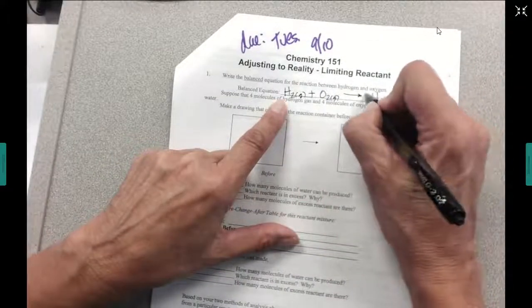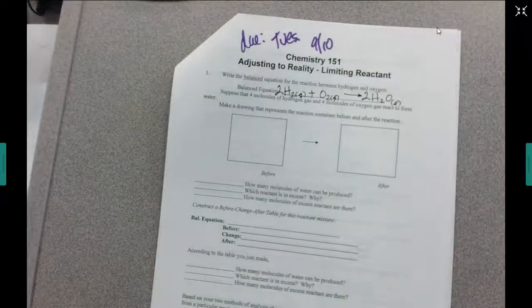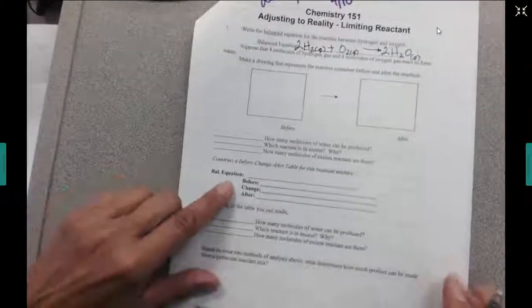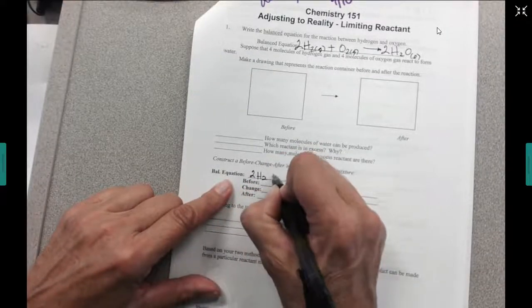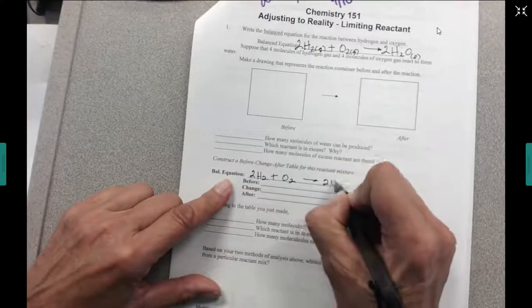I think we need a 2 there, and then I think you need a 2 there. So there's where it goes. You just need 2 hydrogens every time you make that. All right, so let's start with our BCA here. I'm going to bring the balanced equation down here. 2 H2s plus O2 yields 2 H2Os.